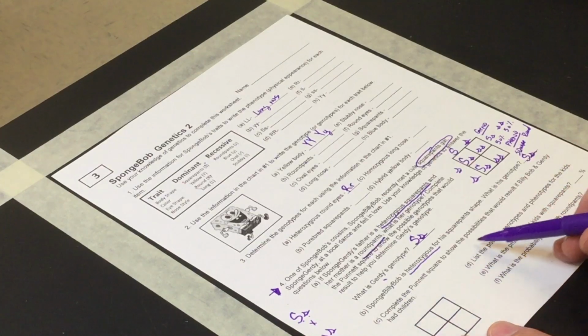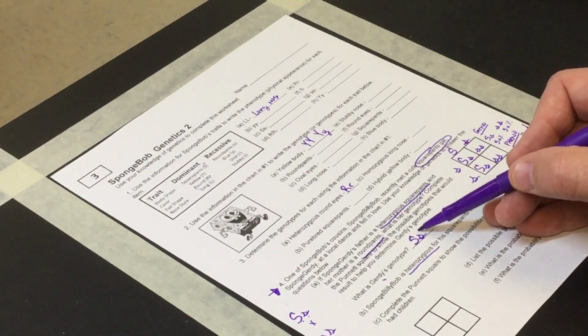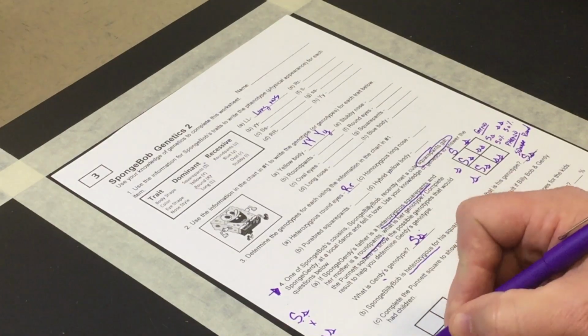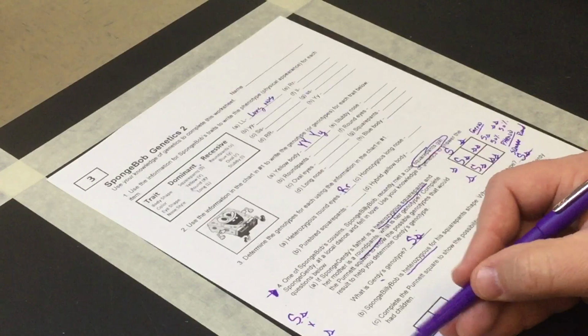Part C, complete the Punnett square to show the possibility of the results of Billy Bob and Gertie if they had children. All right, well, dad is big S, little s, and mom is big S, little s. So those are the parents' genotypes.